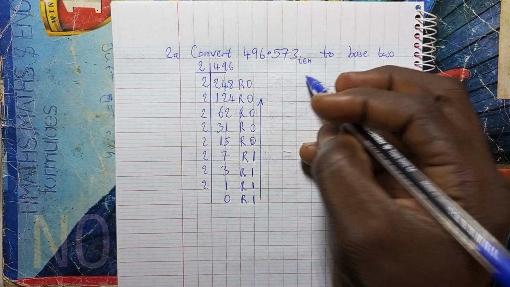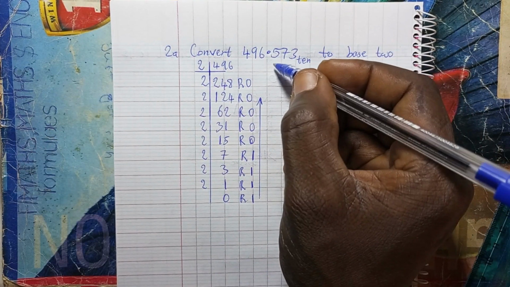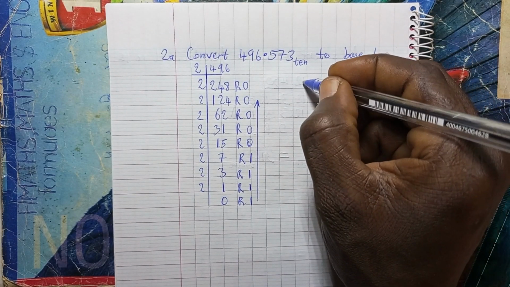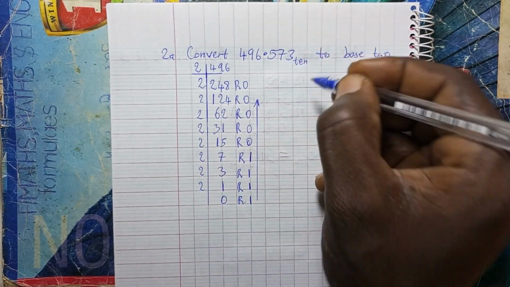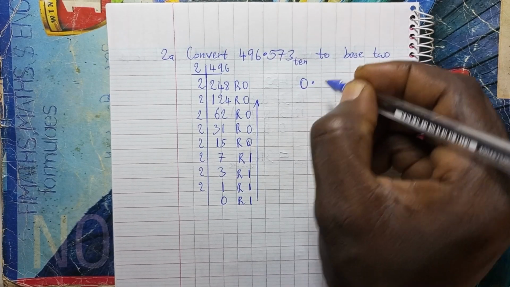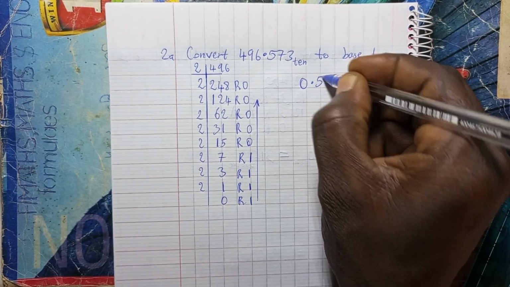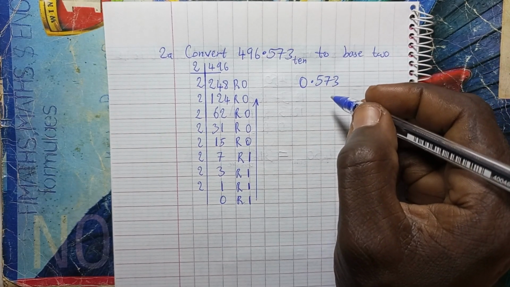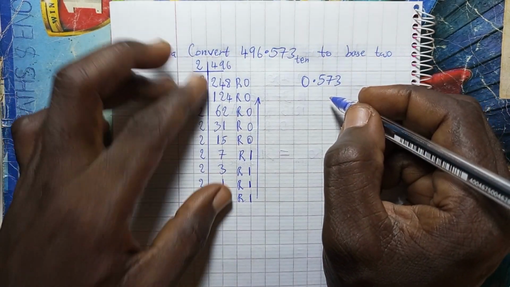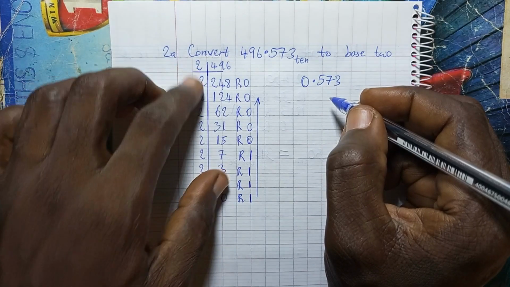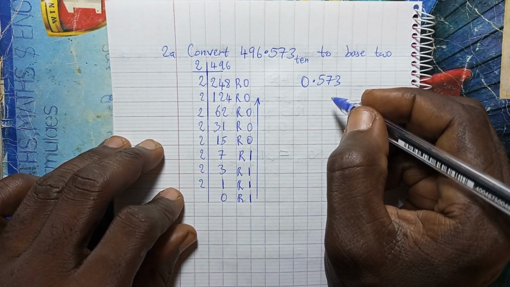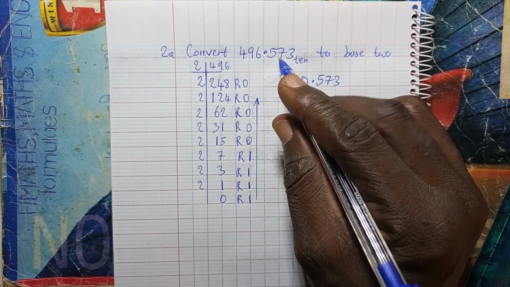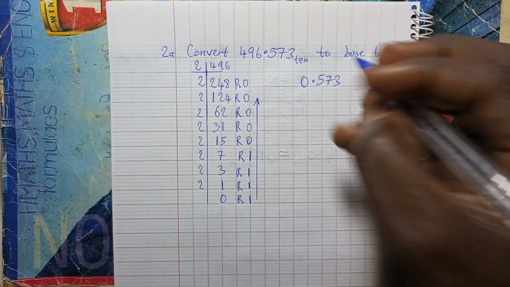Now we'll also calculate for the decimal part. And how do we do that? Simply, we take this decimal part, 0.573. Now when we are calculating the whole number part, we are dividing by 2 all through, but for this decimal part, we'll be multiplying it by 2.